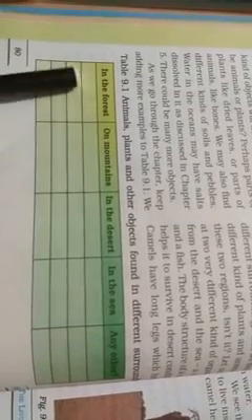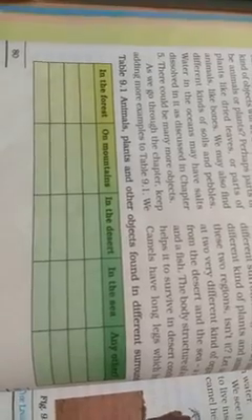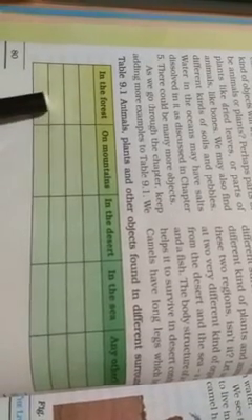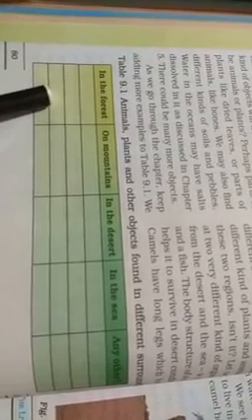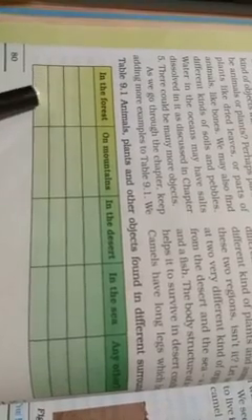In the sea, and in any other different surroundings. One example I will give you. In the forest, which animals and plants live? In the forest: lion. You can write other animals also: zebra, elephant, monkeys, pythons, lion, tiger, bear, etc.